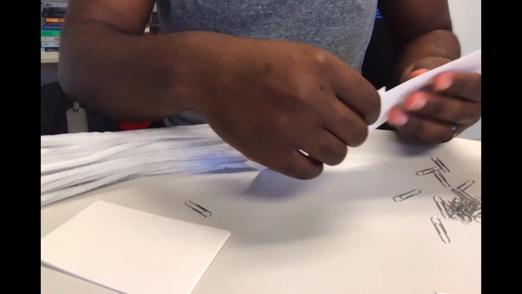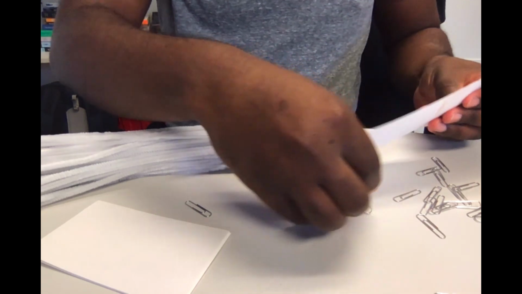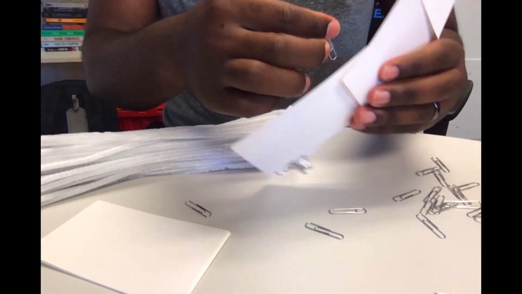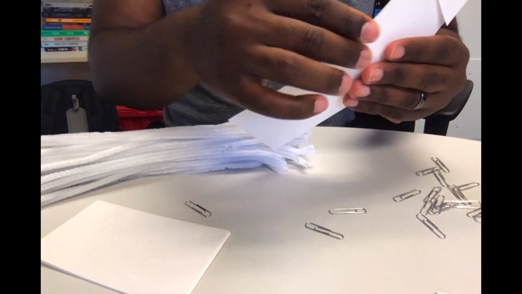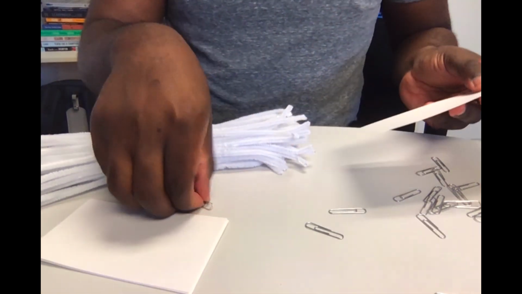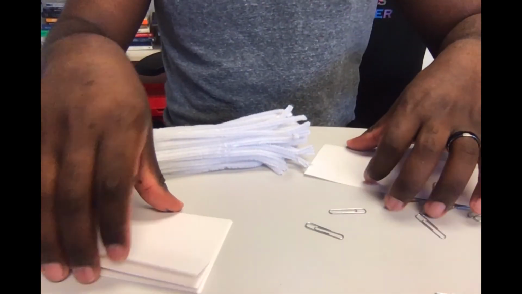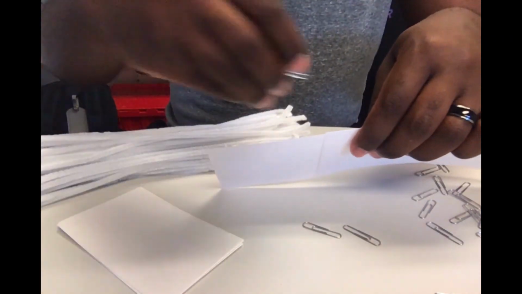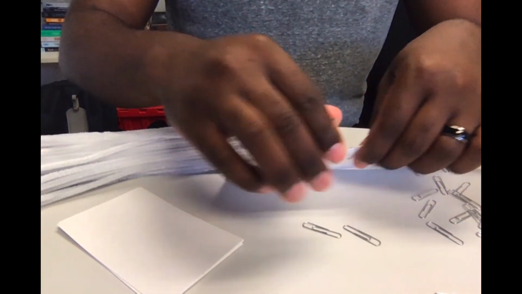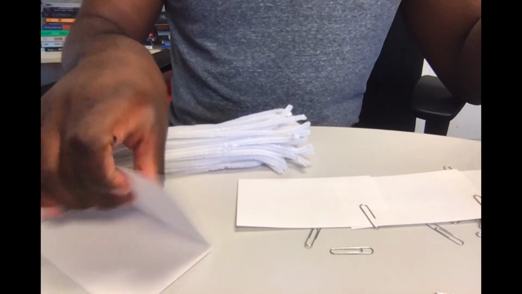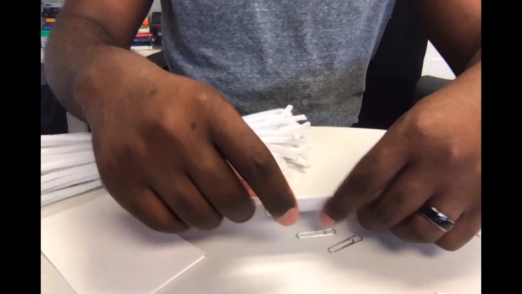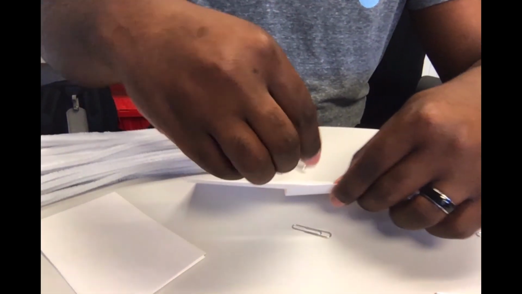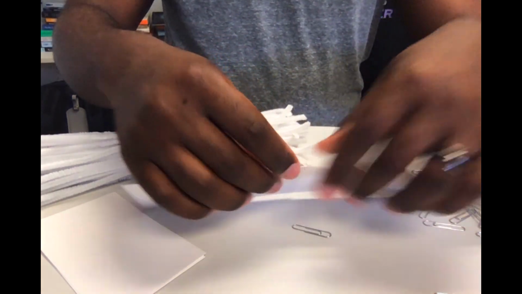Let's see. So here, another one here. I am now creating my prototype, constructing my prototype. Let's see if we can come up with some more here. I'm going to try to do 4. The only thing I'm worried about is that it won't be strong enough to hold it. Maybe I'll do 5. 5's a good number. I'm worried that it won't be strong enough to hold it.